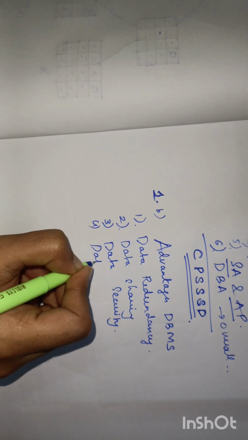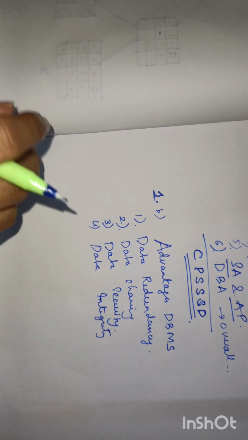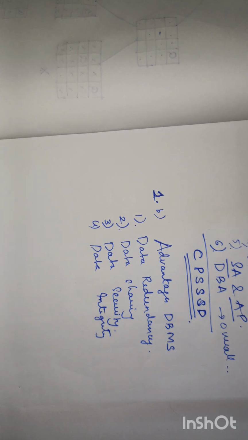Data integrity. Data integrity is nothing but we can maintain primary keys, foreign keys, and other unique references to maintain the consistency of the data.